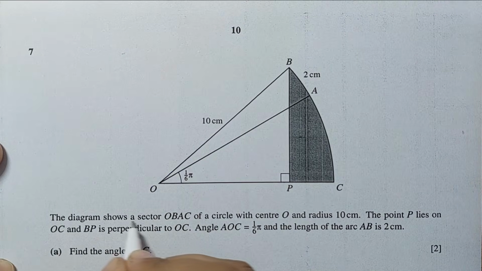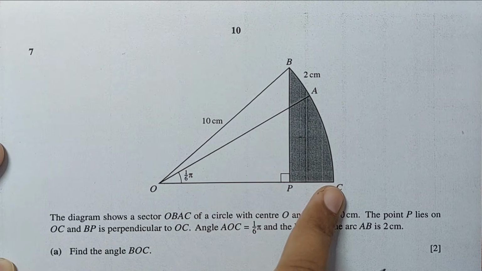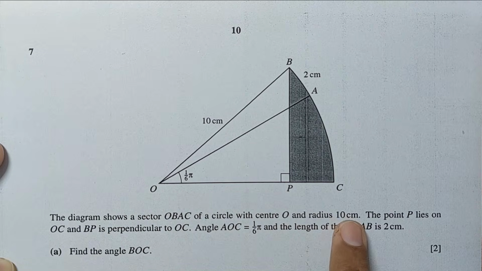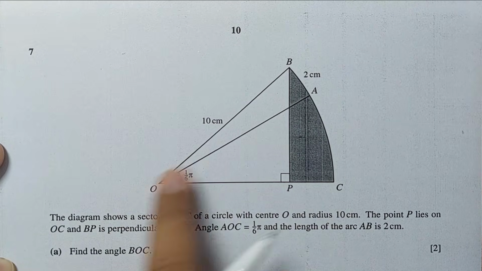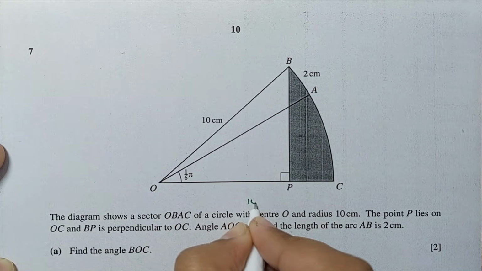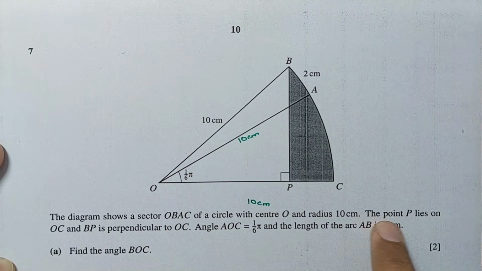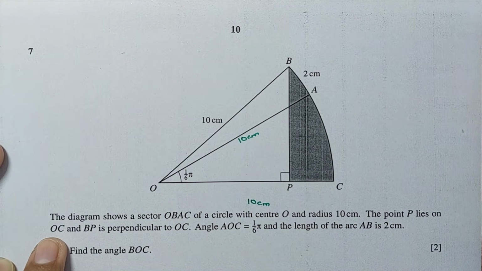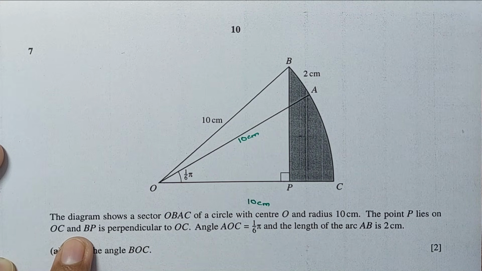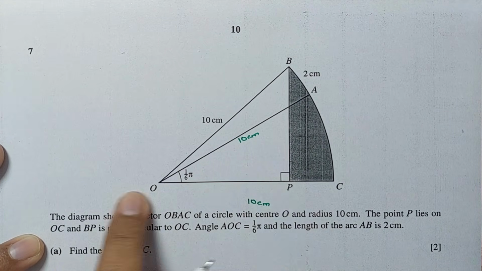Question number 7. The diagram shows a sector OBAC of a circle with the center O. If O is the center and radius is 10, then OC is 10, OA is 10, OB is 10. Everything is 10. O to C is also 10 centimeter. O to A is also 10 centimeter. The point P lies on OC and BP is perpendicular to OC.